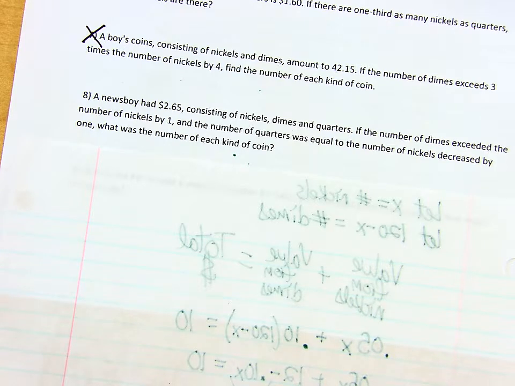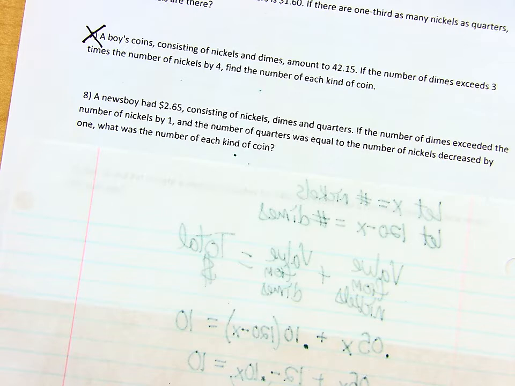I would totally give you a question like this. Yeah, because it is laid out. You just got to follow the pieces. All right. I've got nickels, dimes, and quarters, so now I'm going to have 3 statements because there's 3 different coins. The number of dimes exceeded the number of nickels by 1. Do you know how many nickels there were?